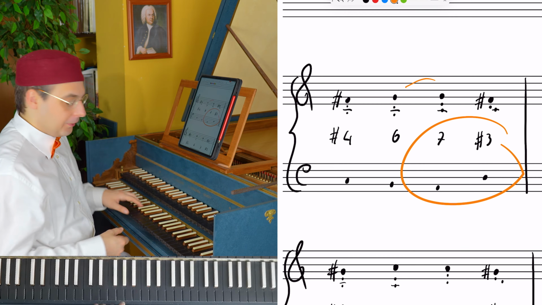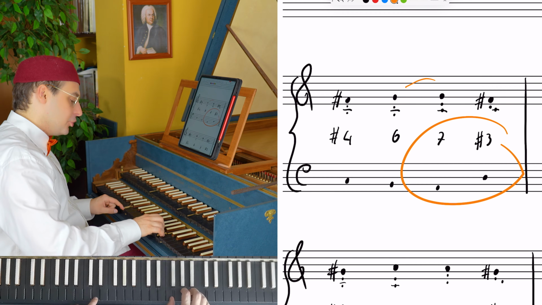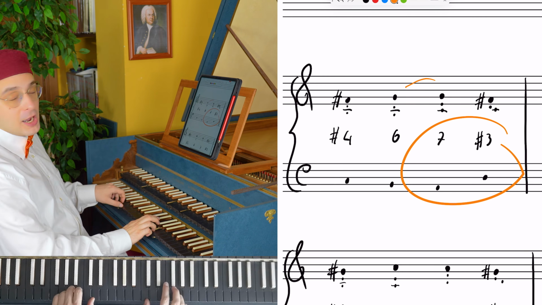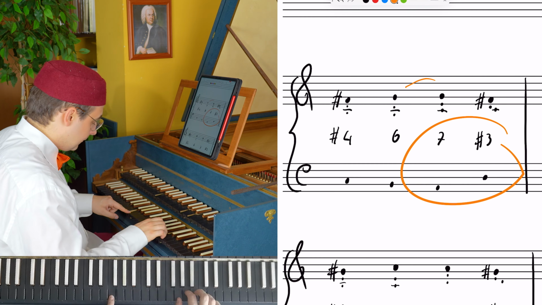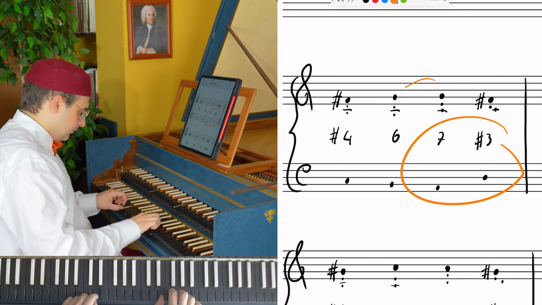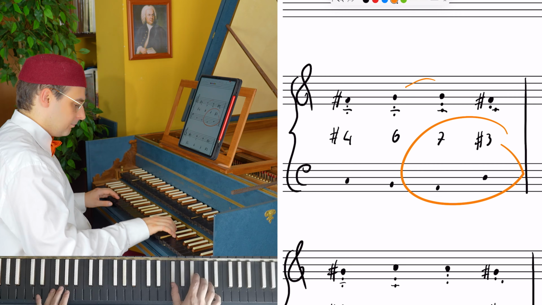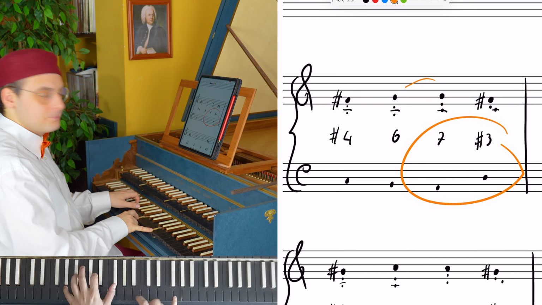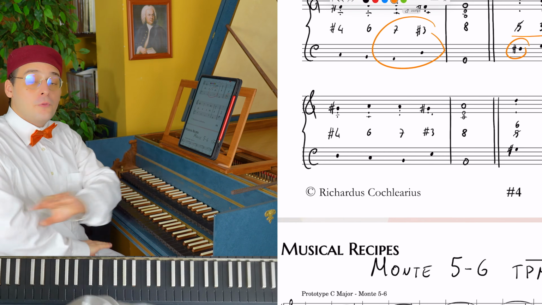Let's imagine we are on the 4th degree. And then we are in G major. This way. And the same thing happens in minor, and it's valid for any kind of key.